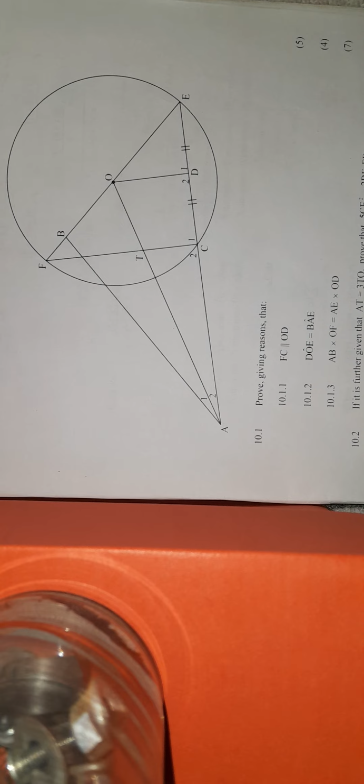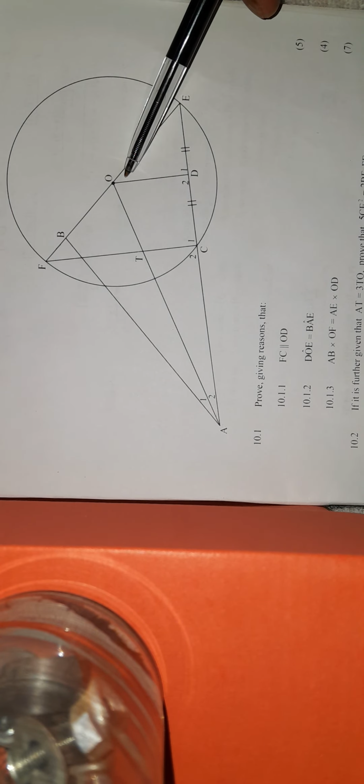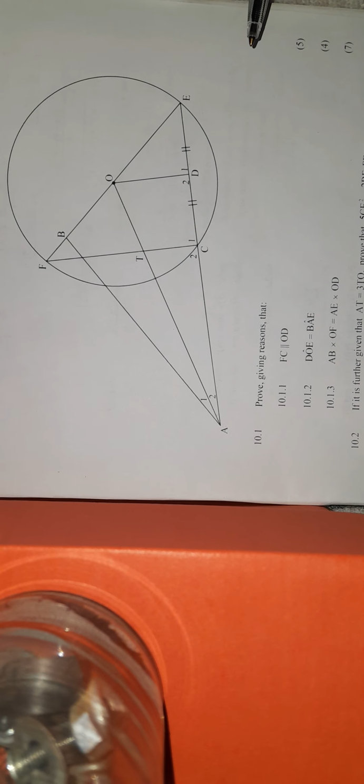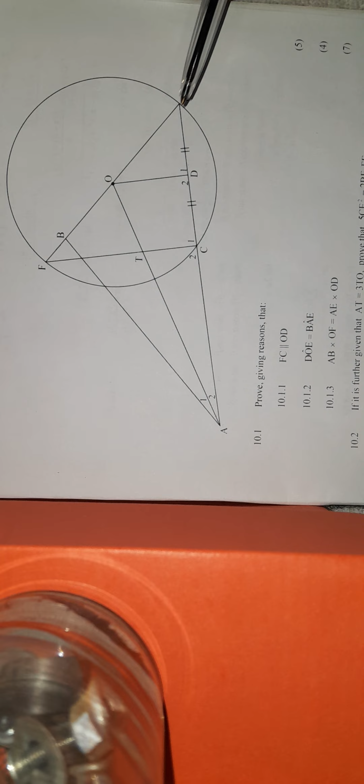Yeah? So now you can see that the only thing that you need to prove here is that this angle here is equal to this angle there, or that this angle there is equal to this angle here, creating a corresponding angle of F. Because as far as I can see, I don't see a Z in this. There is no Z here, then there is no alternate angle. It's only F.